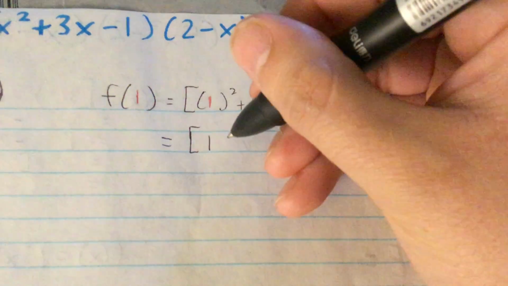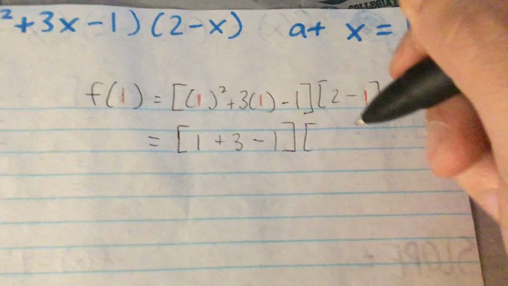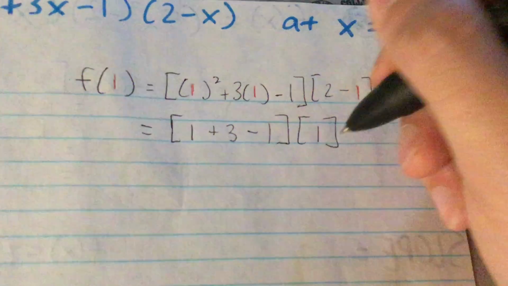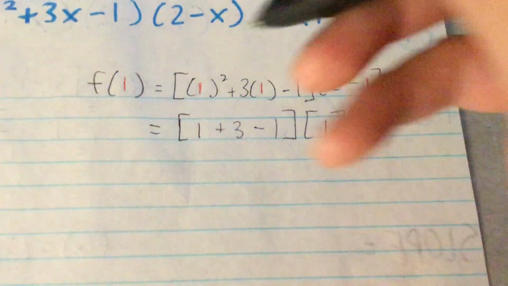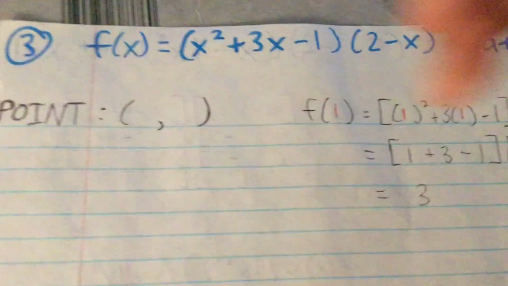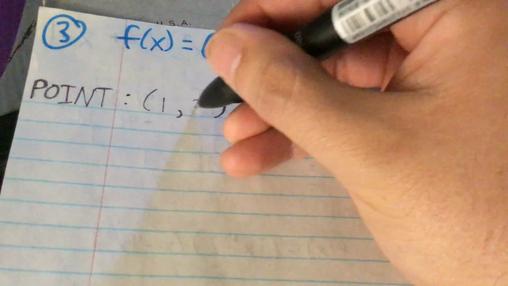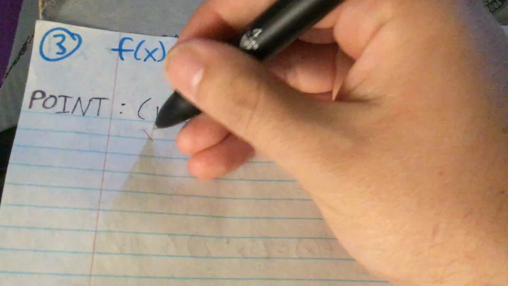Positive 3 times 1 is positive 3 minus 1 times 2 minus 1, which is 1. So 1 plus 3 is 4, minus 1 again is back to 3. 3 times 1 is 3. So what that means is when x is equal to 1, y is equal to 3. So that's my point, 1 comma 3, or my x1, y1 for the linear equation.